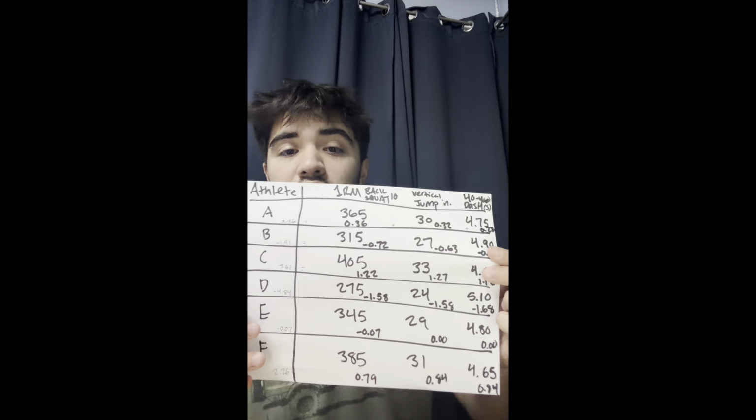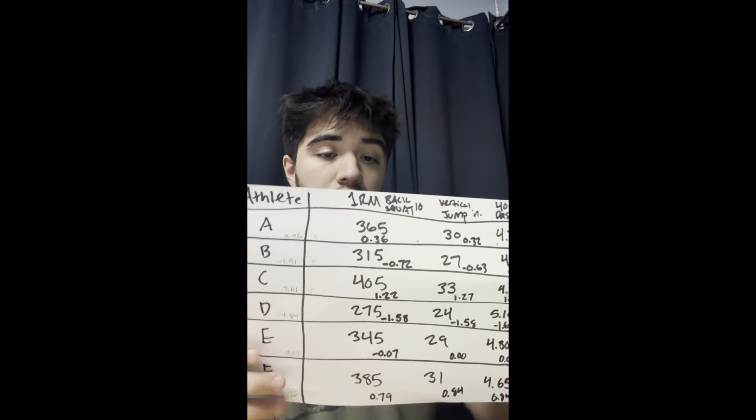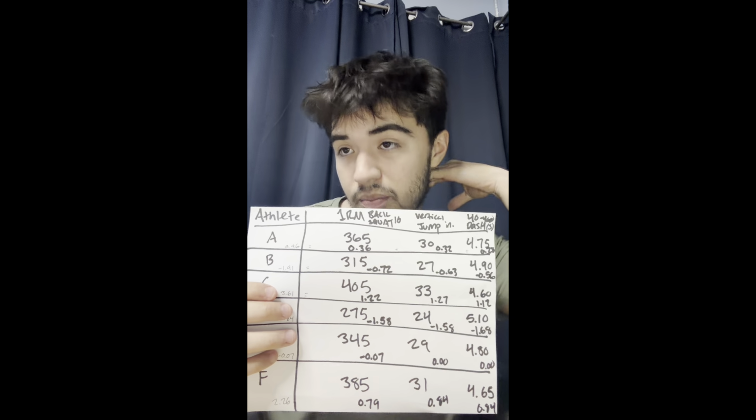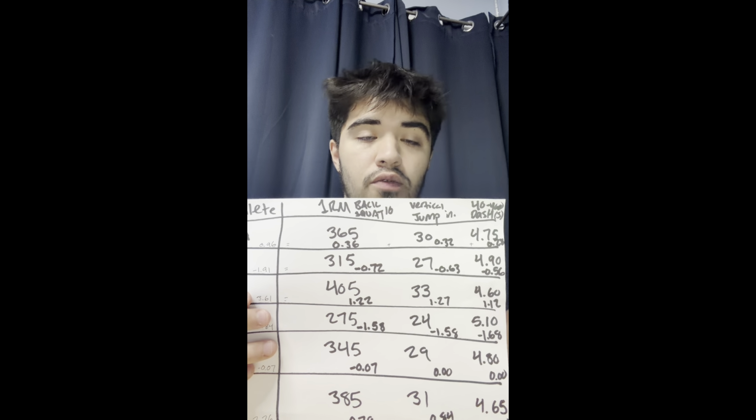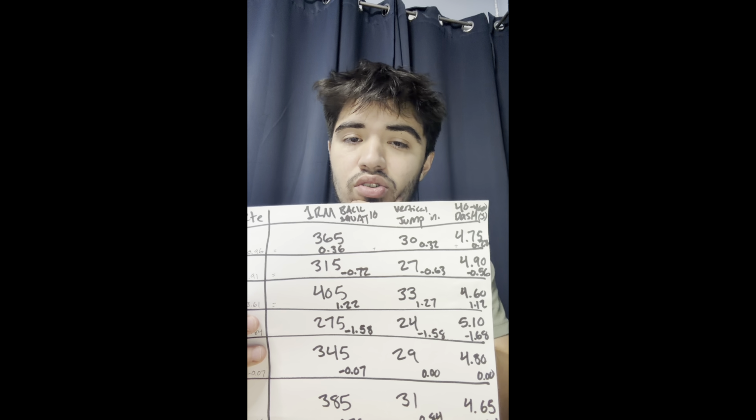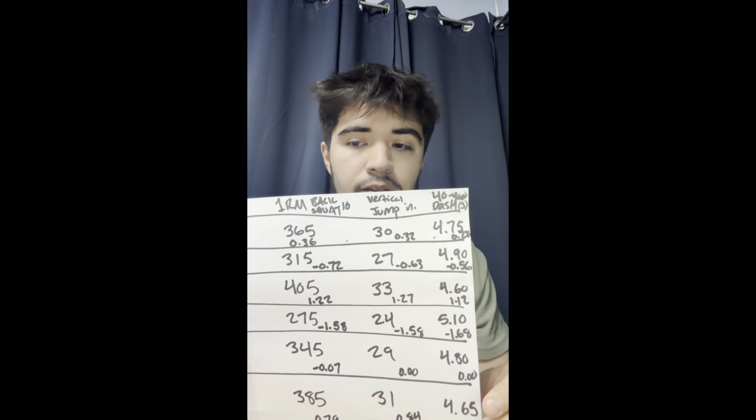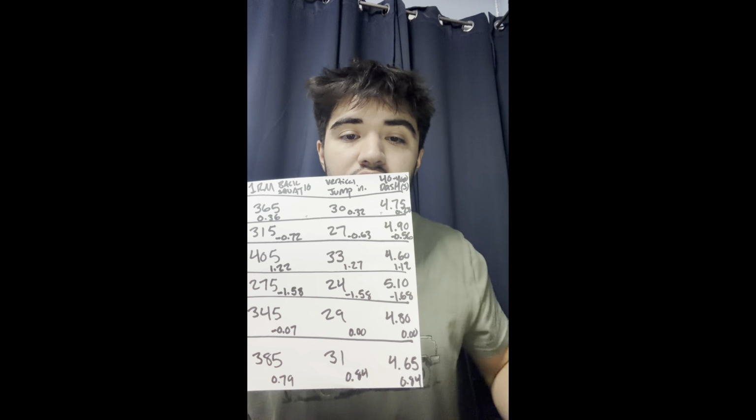So now we're going to calculate the standard deviation for each one. For our 1 rep max on the back squat, our standard deviation was 46.3. For our vertical jump, our standard deviation was 3.16. And for our 40-yard dash, our standard deviation was 0.18.